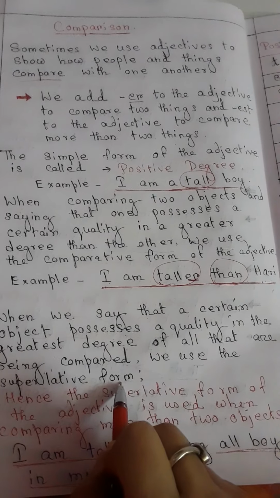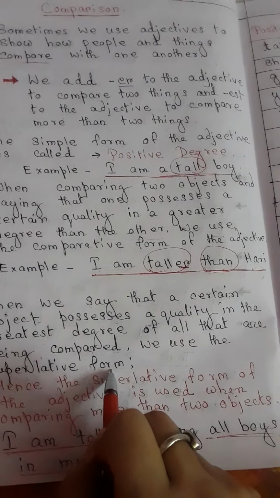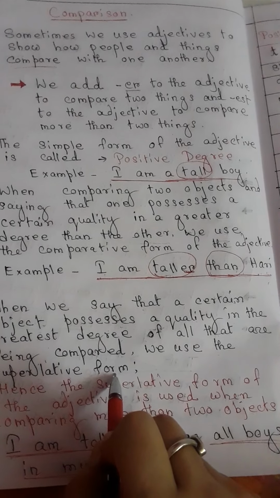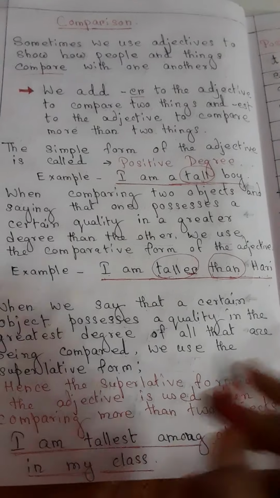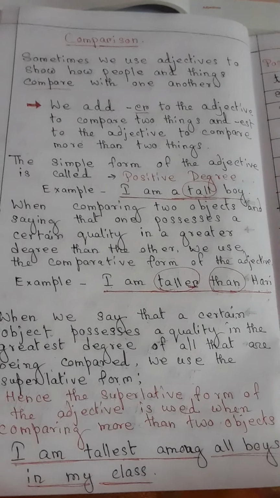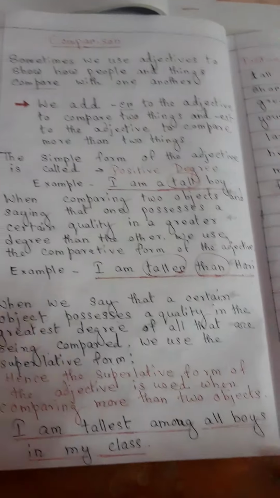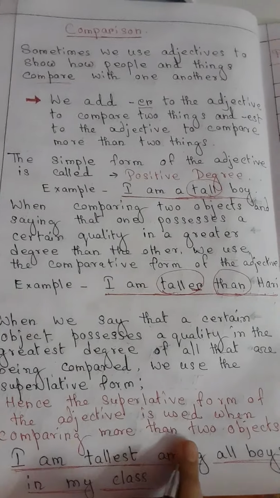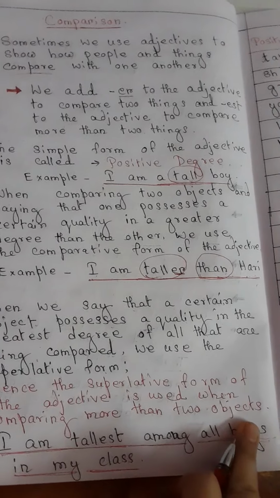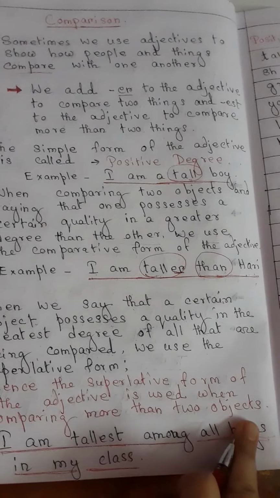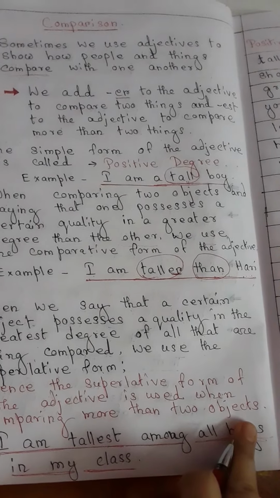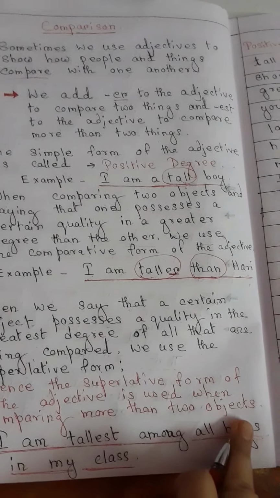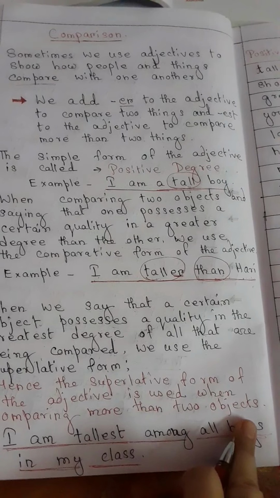So in that case, richest is the adjective in superlative form of degree. Hence the superlative form of the adjective is used when comparing more than two objects. When we are comparing among many persons, animals or things, we will use the superlative form of degree.